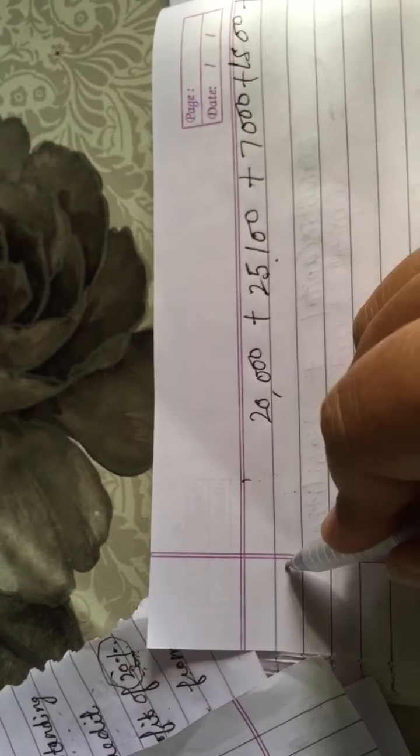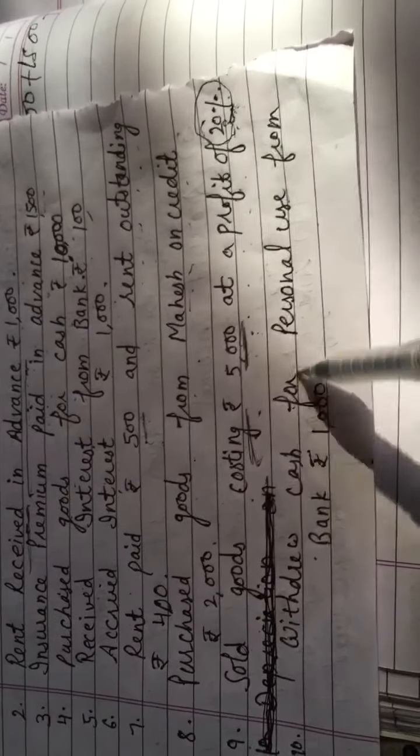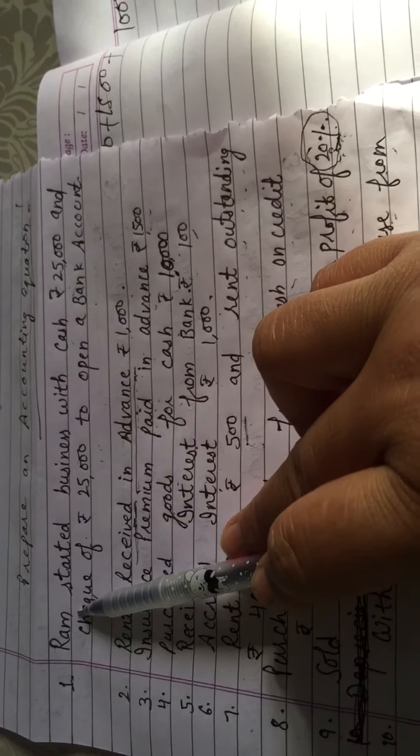Now we will do the last transaction, that is number 10. Number 10 transaction is: withdrew cash for personal use from bank rupees 1,000. So now the owner, that is Ram, has withdrawn rupees 1,000 for his personal use from the bank.